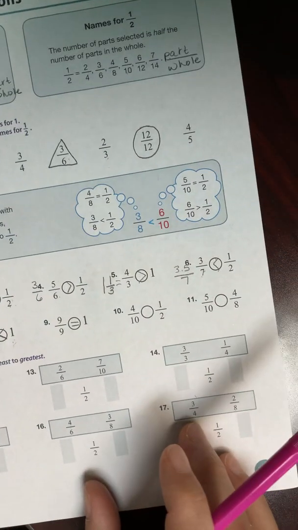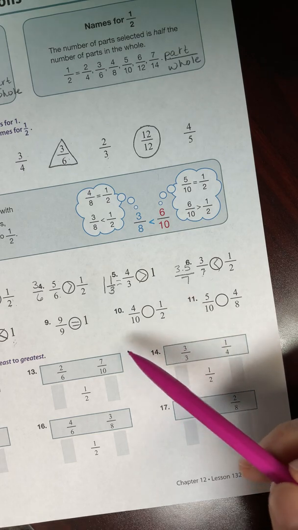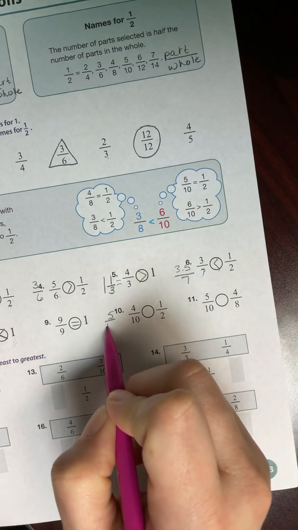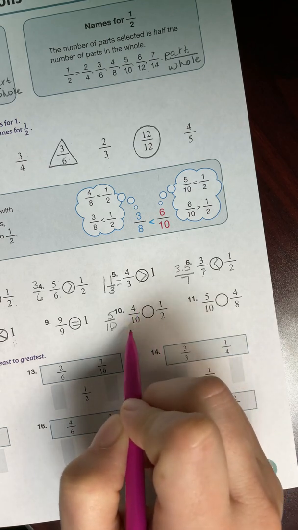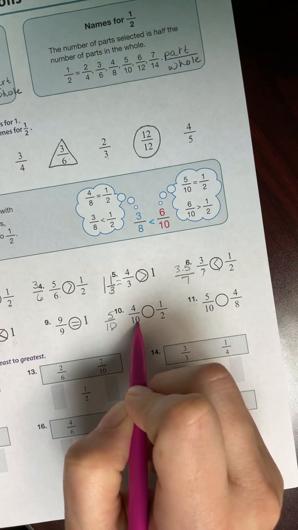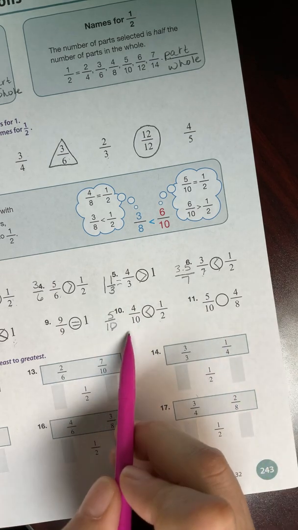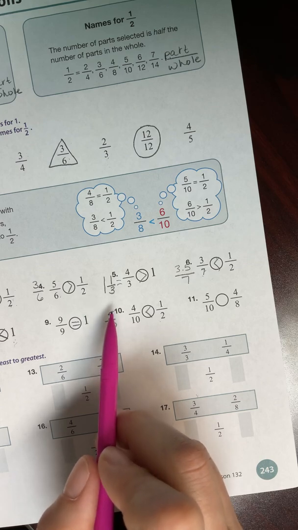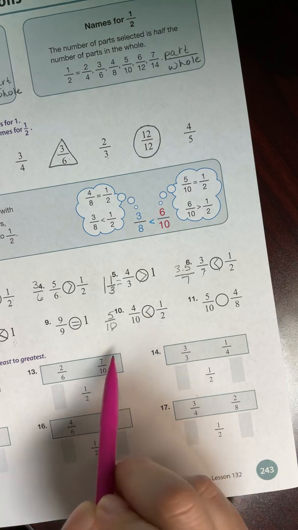Then number 10. Number 10 is 4/10 versus 1/2. Well, half of 10 is 5. I gave you the answer. So 5/10 would be the same as 1/2. Well, I only have 4/10, which means that I don't quite have a half. So half is going to be greater. So you should have 4/10 is less than 1/2. If you got that one right, go ahead and put a star. If you did not, circle it and make sure you put the right symbol in there.